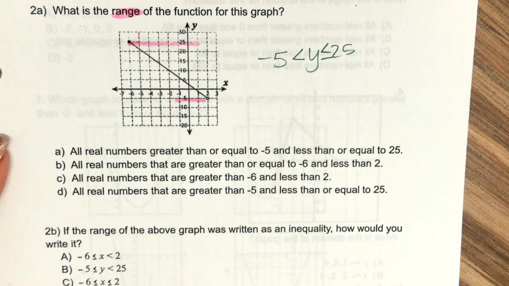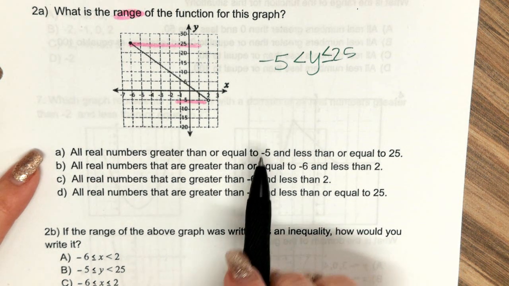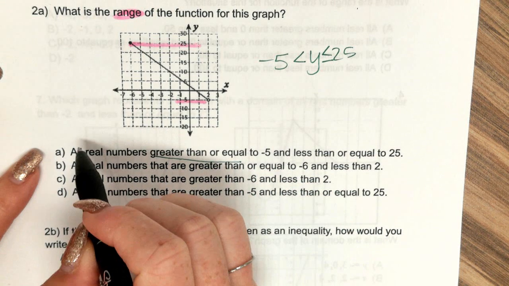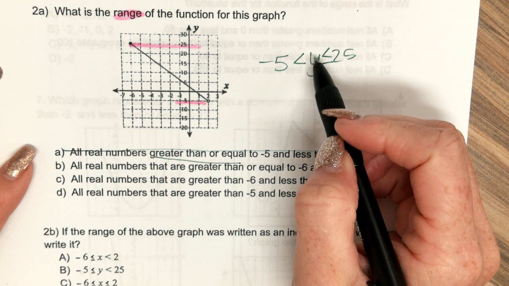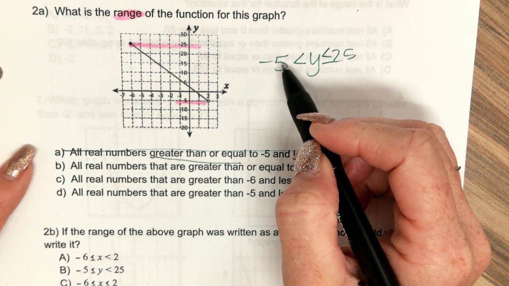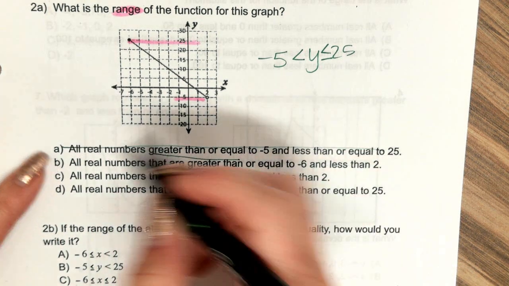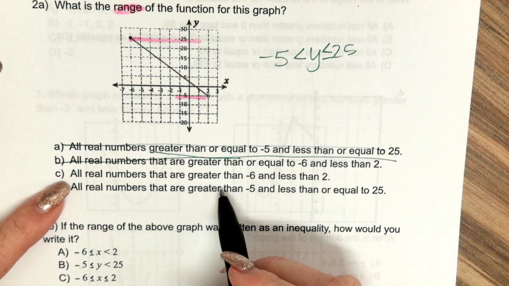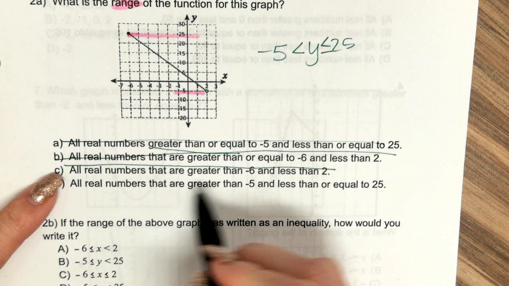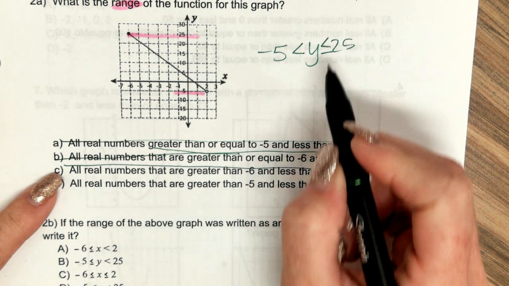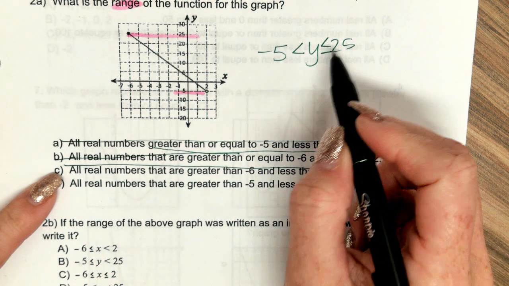Okay, now, which one says this? A says all real numbers greater than or equal to -5, but that said greater than or, so no. Now, guys, you're looking at y is greater than -5. Do you see what I'm saying? Okay, all real numbers that are greater than or equal to -6, no. All real numbers that are greater than -6, no. All real numbers that are greater than -5, is that correct? Y is greater than -5 and less than or equal to 25, yes.